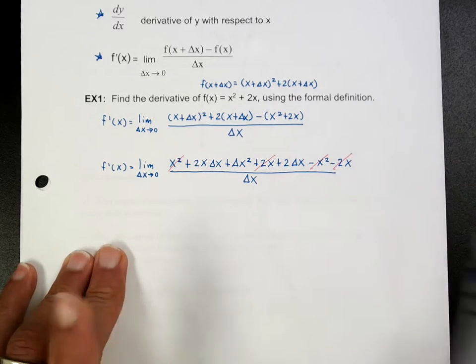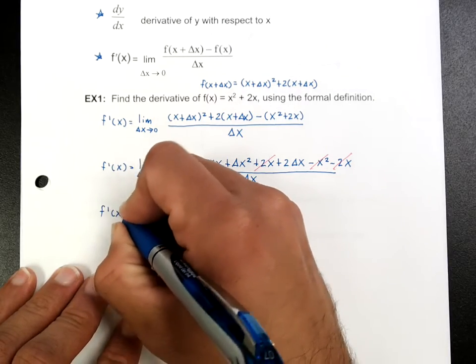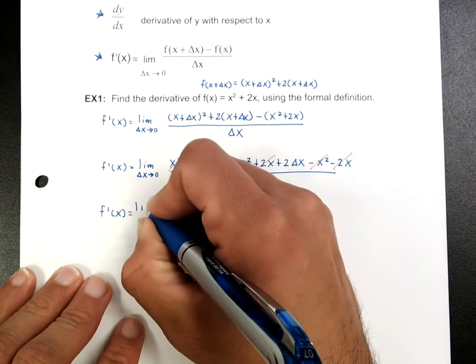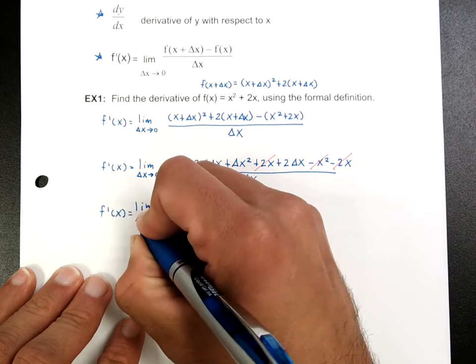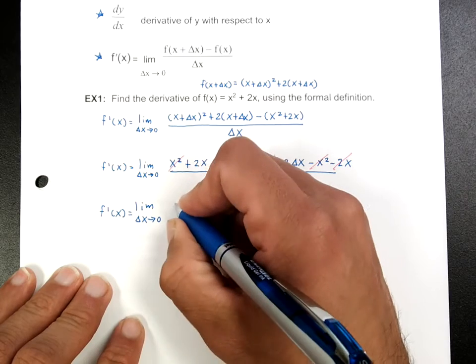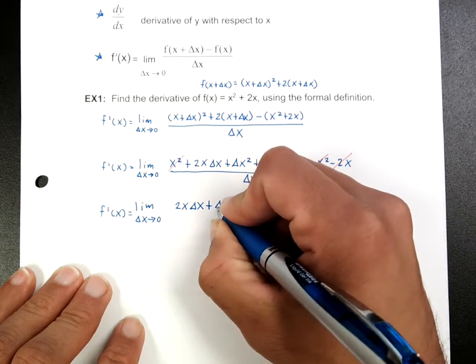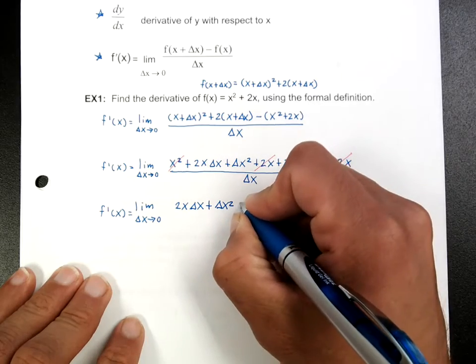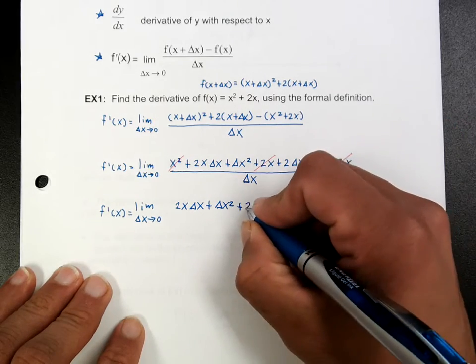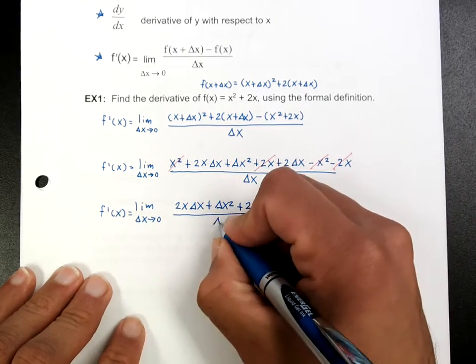Okay, so now what we have left here is the limit as delta x goes to 0 of 2x delta x plus delta x squared plus 2 delta x over delta x.